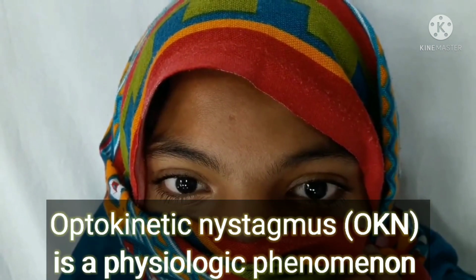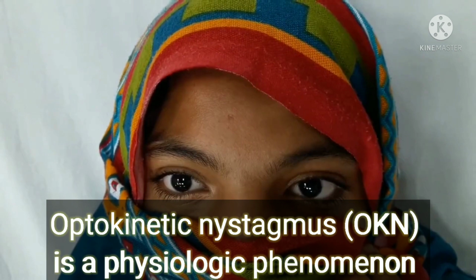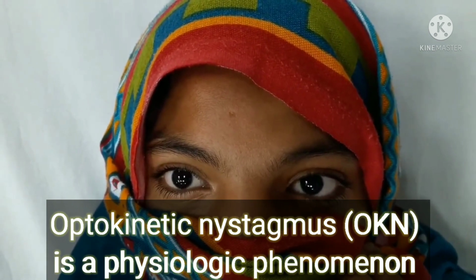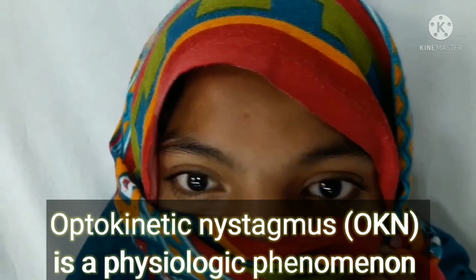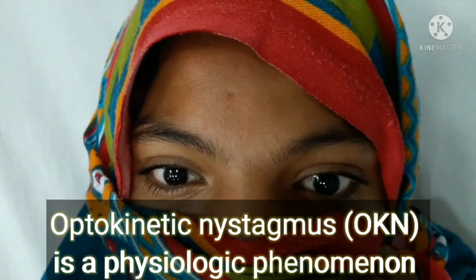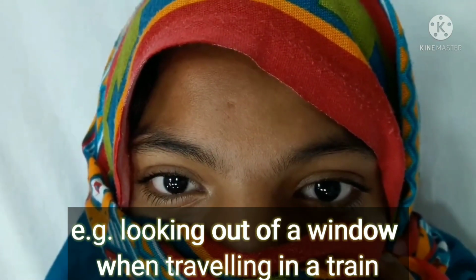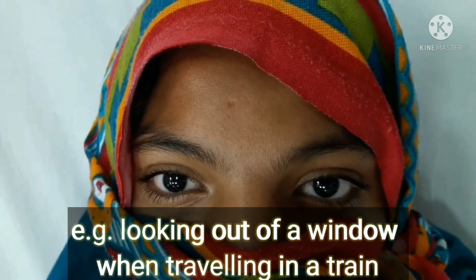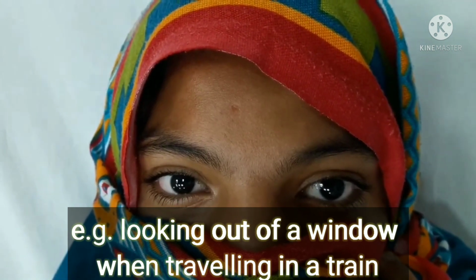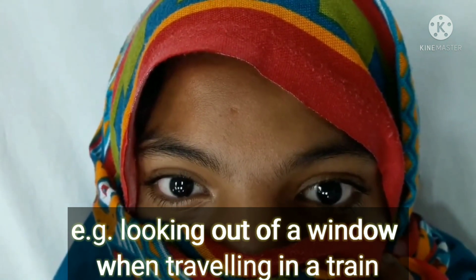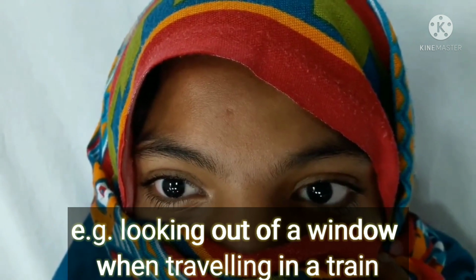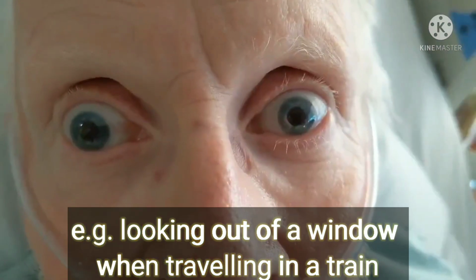So till now we have discussed pathologic nystagmus. Now we'll be discussing physiological nystagmus. Optokinetic nystagmus is a physiological phenomenon. You people will experience this. For example, whenever you are traveling in a train and looking out of a window, there will be twitching of the eyeballs. There will be a horizontal twitching of the eyeballs, that is optokinetic nystagmus, which is a physiological phenomenon.